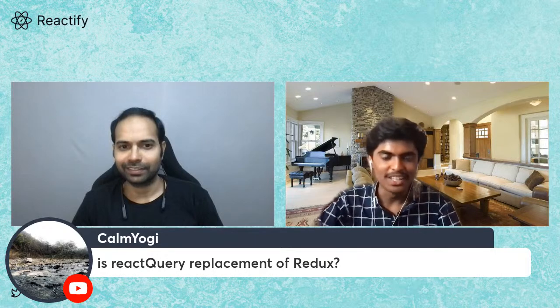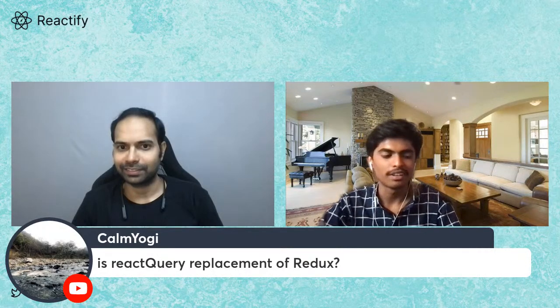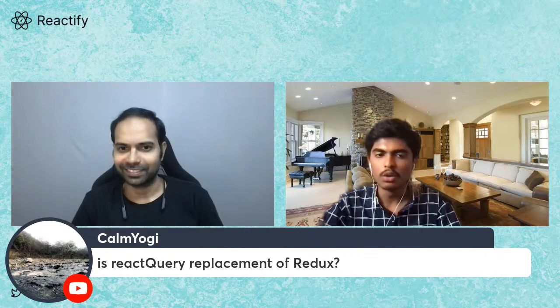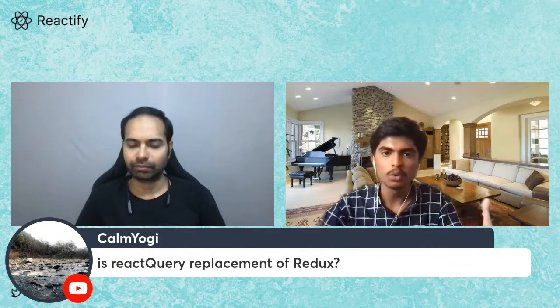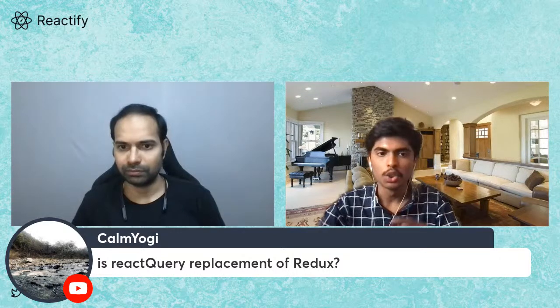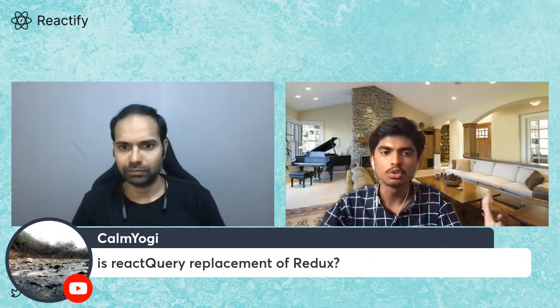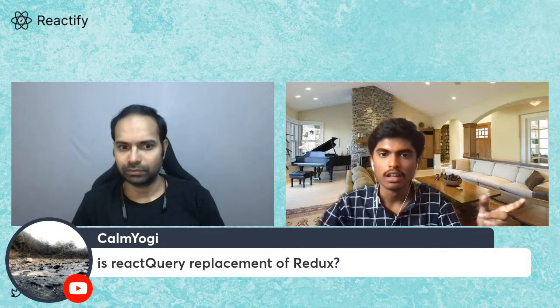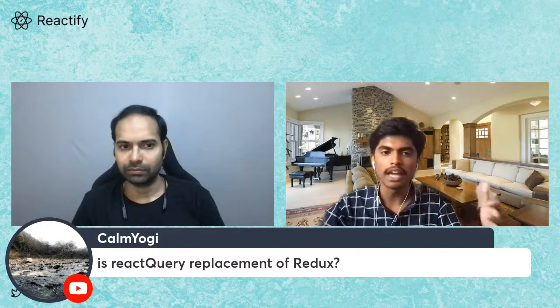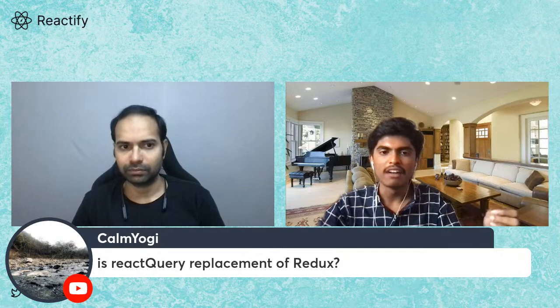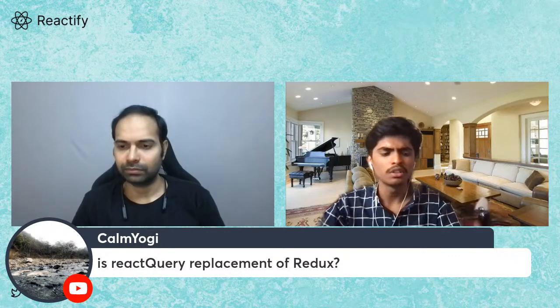It's a React Query replacement of Redux, and I expected that some of you are going to ask me this question. No, React Query was not built to handle the UI state. See, there are two types of state available. The first one is the UI state, and the second one is the server state. UI state is something that we use to handle our UI, something like toggling a toast or showing some pop-up. And Redux was built to handle those states, because prop drilling was one of the annoying things in React that every developer disliked. So that's why Redux came.